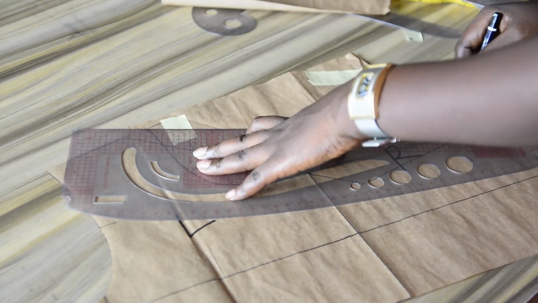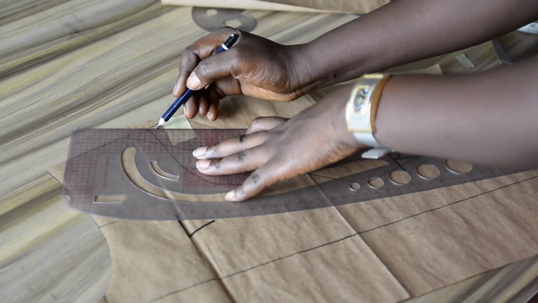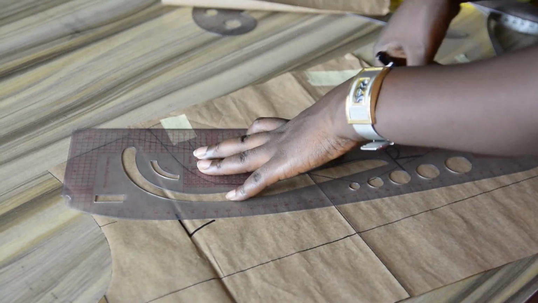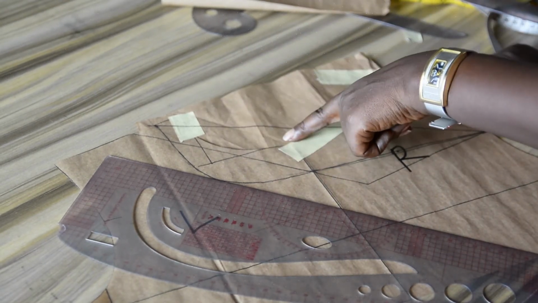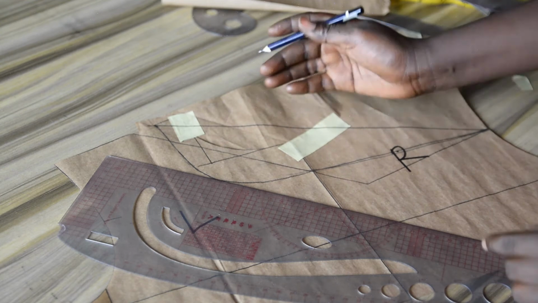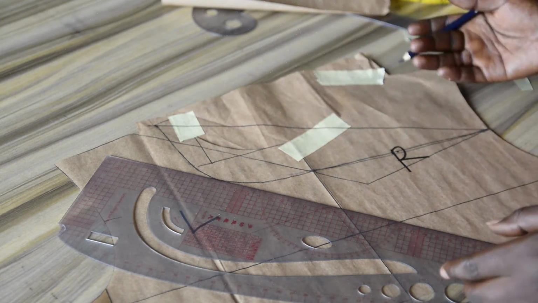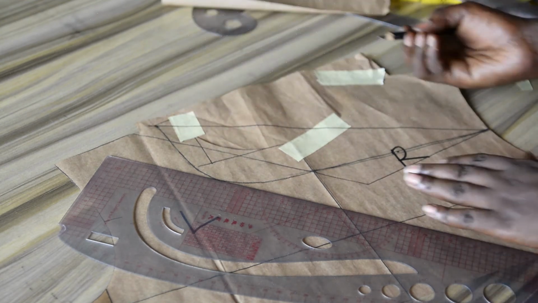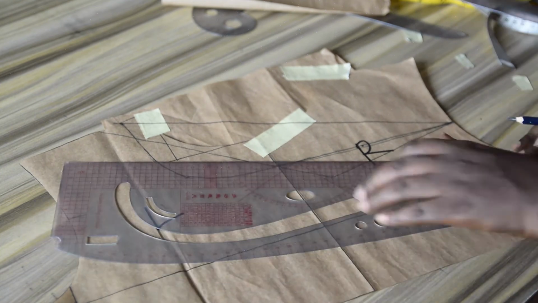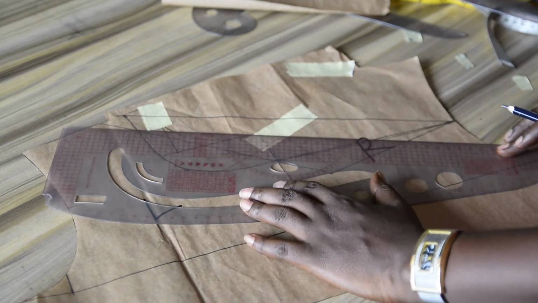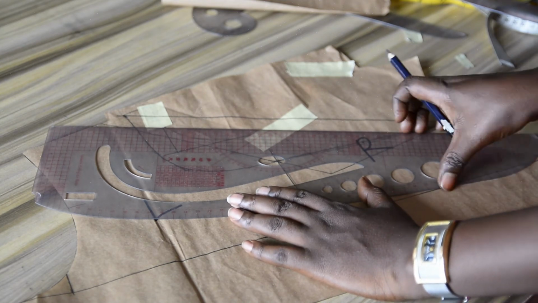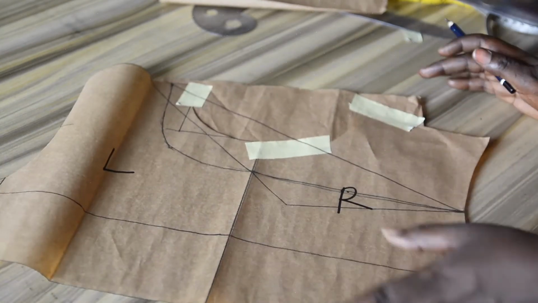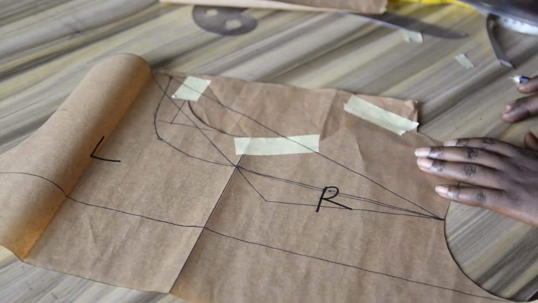So if you want this wider, all you need to do is just to extend your neck width. You can see this is above the basic neck depth. It is higher than the basic neck depth. So if you want it lower, you add to this point and you add to this point. So with that, you can add to it. You can see what I have. So these are the 3 designs you can create from an asymmetrical neckline.